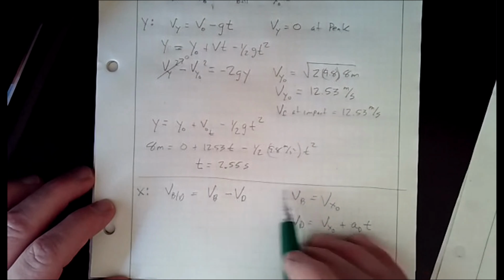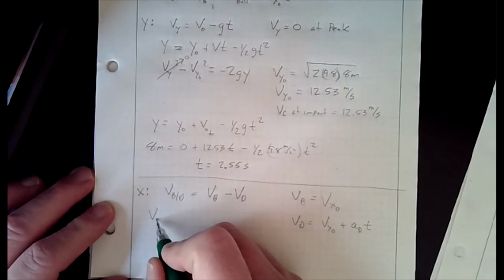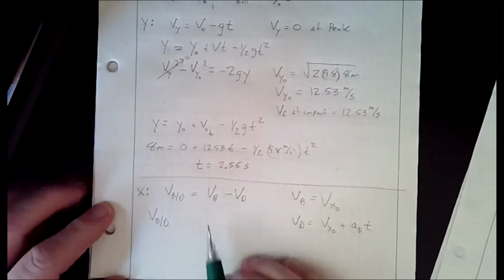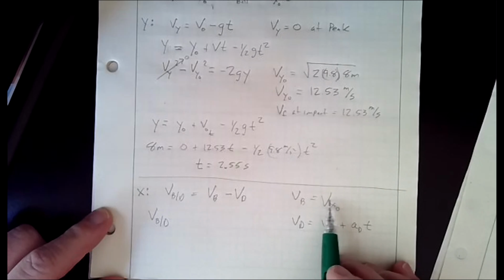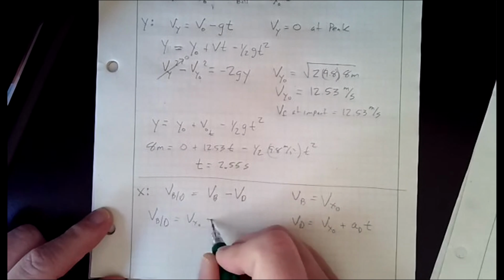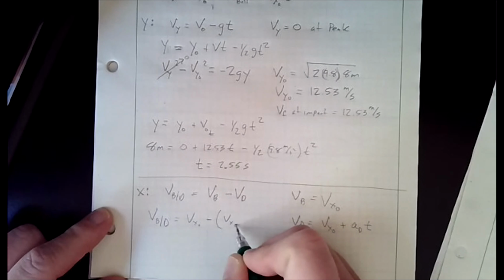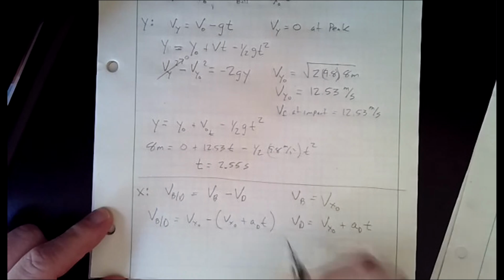So if we write VB relative to D, notice that VB minus VD, if we do that, we get vx naught minus vx naught plus acceleration of the deck times t.